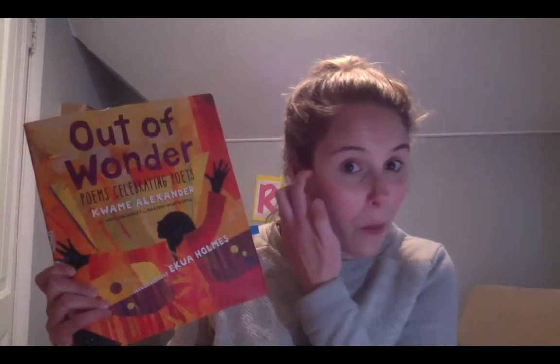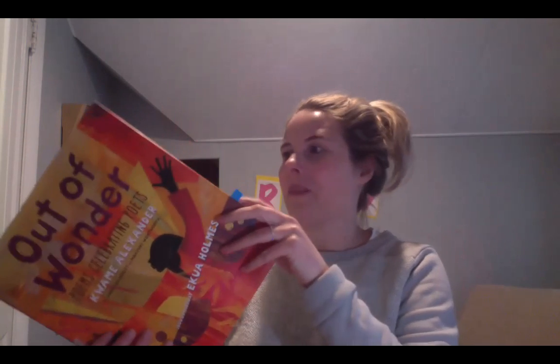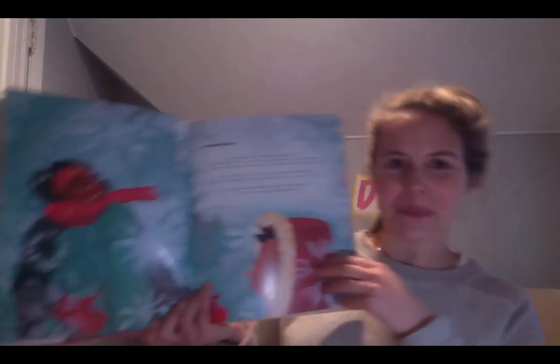The poem I'm going to read to you is from Out of Wonder by Kwame Alexander. It's poems celebrating poets. In this book, there are poems by contemporary poets celebrating the best poets ever, like E.E. Cummings and Gwendolyn Brooks, a Chicagoan, or Emily Dickinson, and many, many more. They're tribute poems, and they have these beautiful illustrations. I like this one.